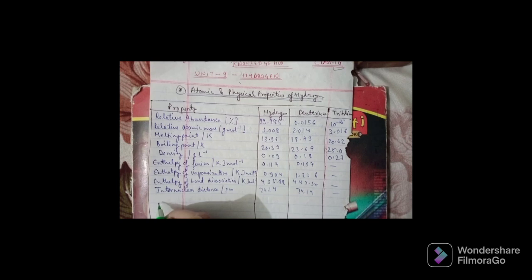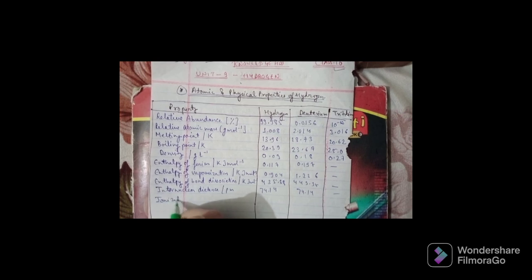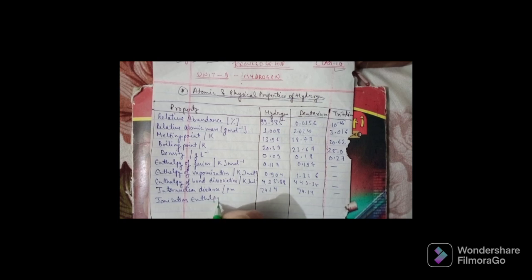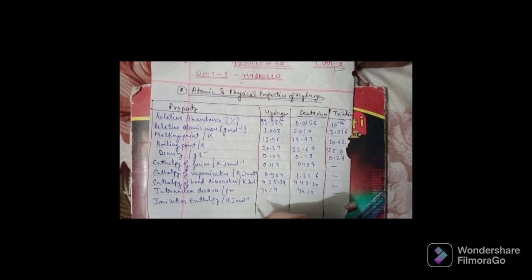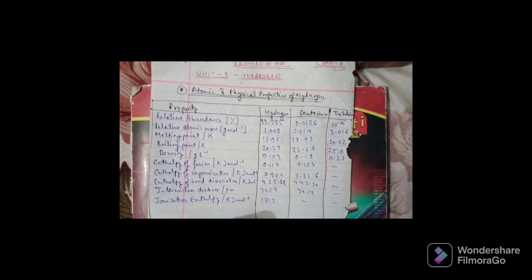Then ionization enthalpy, in kilojoule per mole, is 1312.